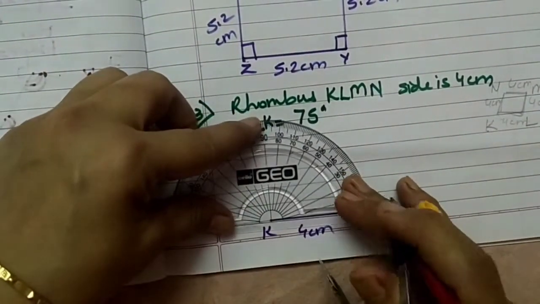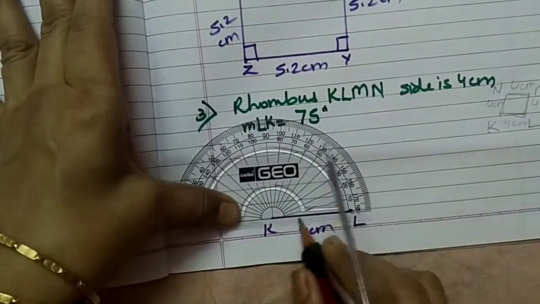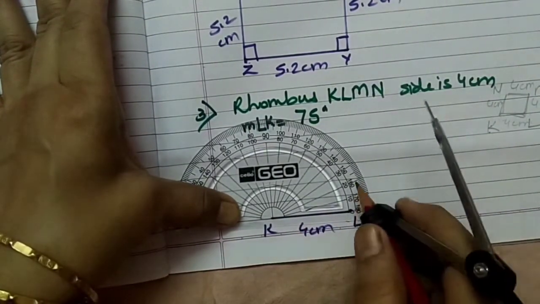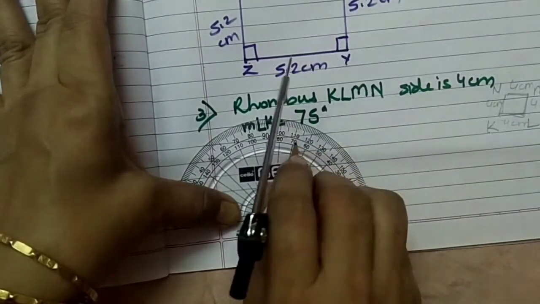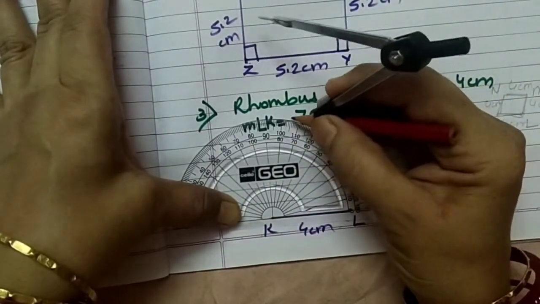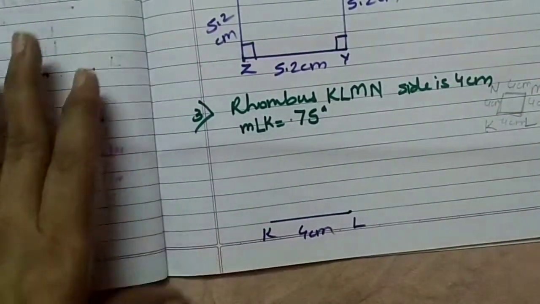At K, now from which side will I measure the angle? From the right side, because the remaining part of the segment is over here. So from this 0 I will count 0, 10, 20, 30, 40, 50, 60, 70 and 75. This is my angle of 75.